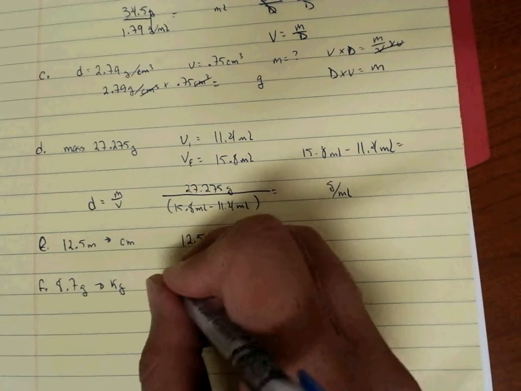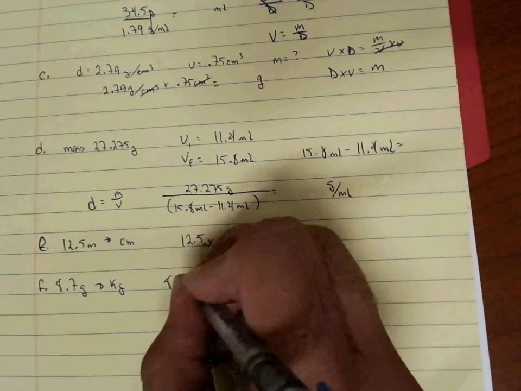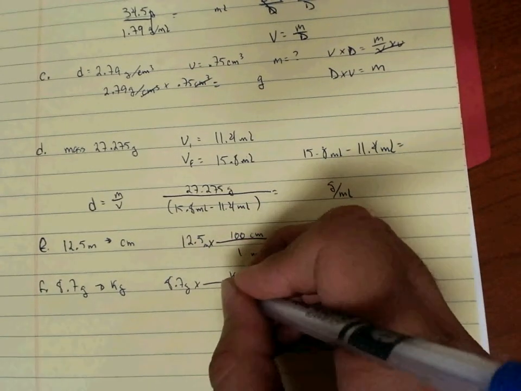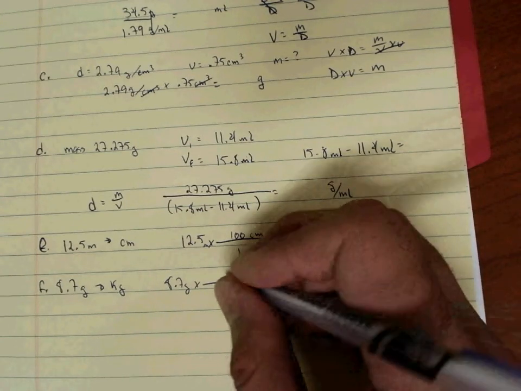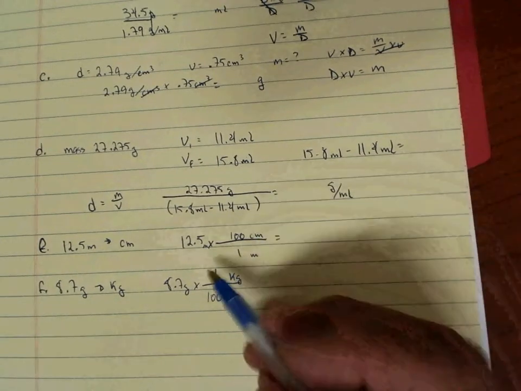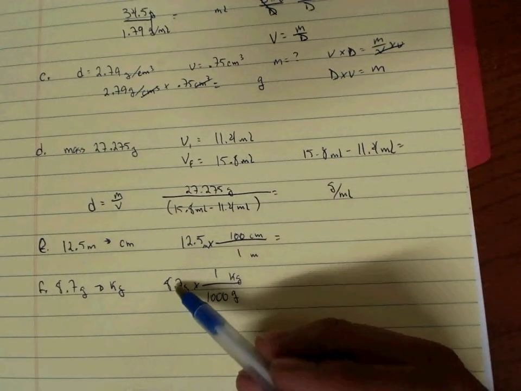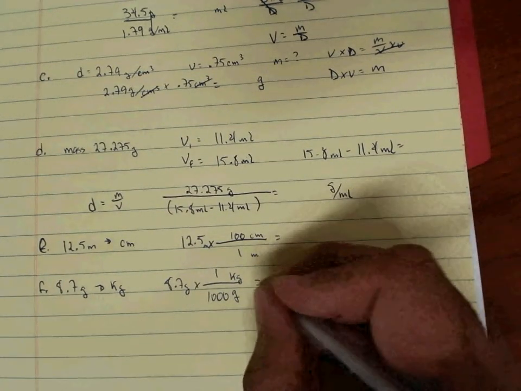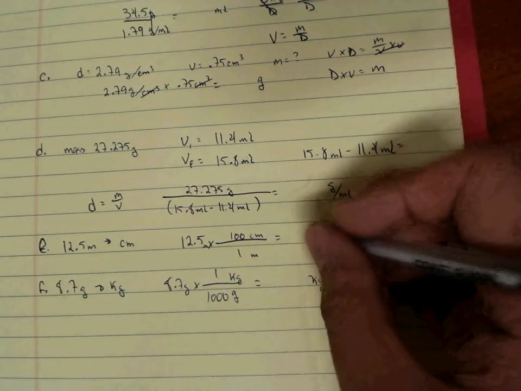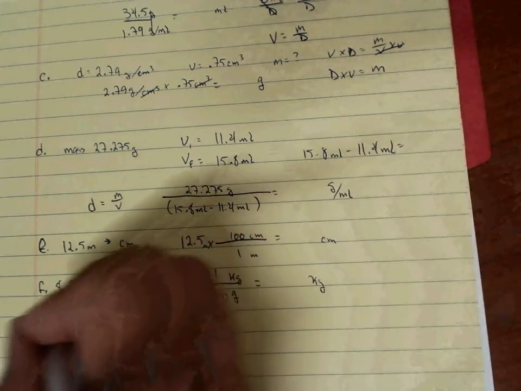So then, let's see what that means. 8.7 grams. I have to go to kilograms, and I want to get rid of grams. I know that in 1 kilogram, there are 1,000 grams. So I'm actually going to divide 8.7 by 1,000. This will give me my answer. This will be in kilograms. And the one above will be in centimeters.